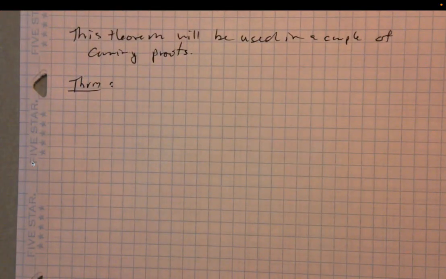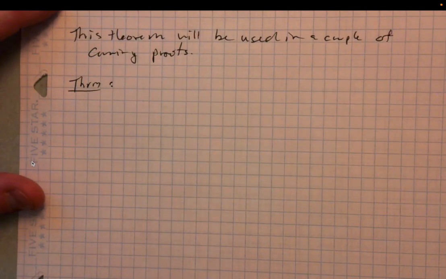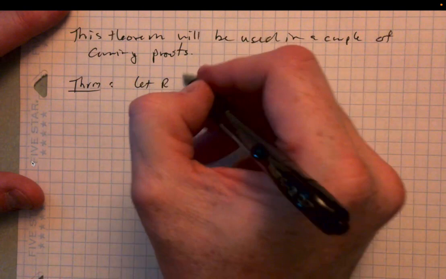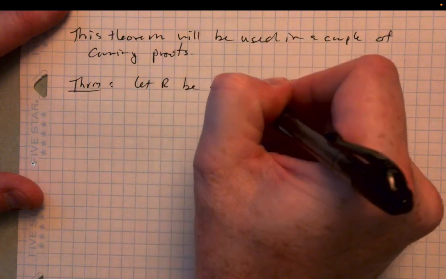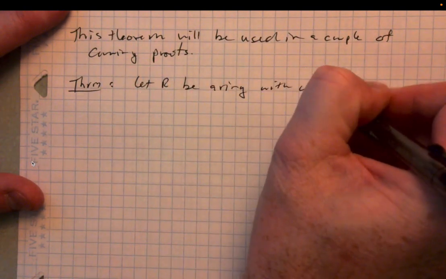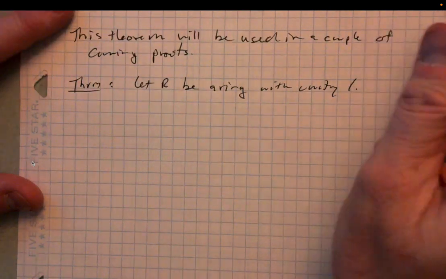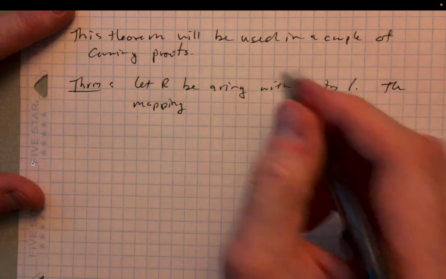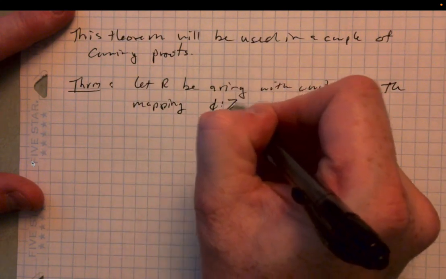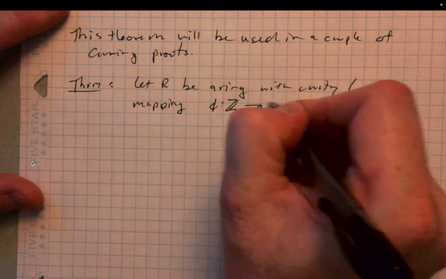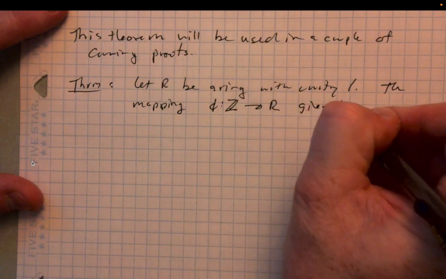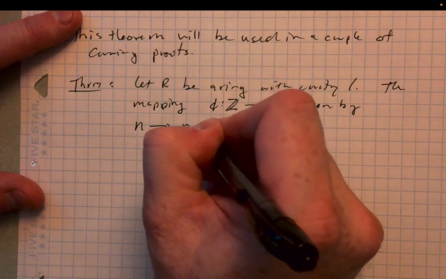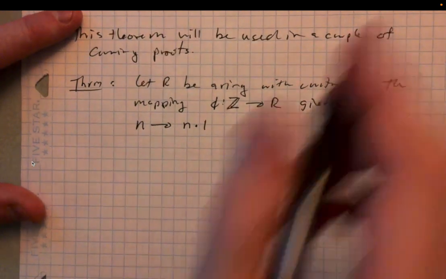It's kind of a straightforward thing, but let R be a ring with unity 1. The mapping phi from the integers to R given by n maps to n times 1 is a ring homomorphism.